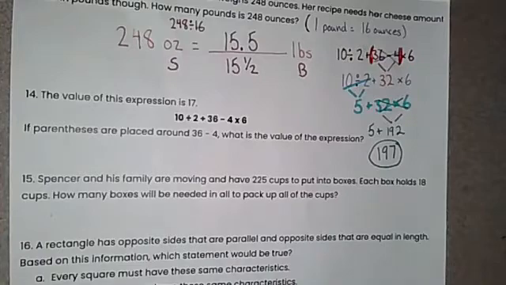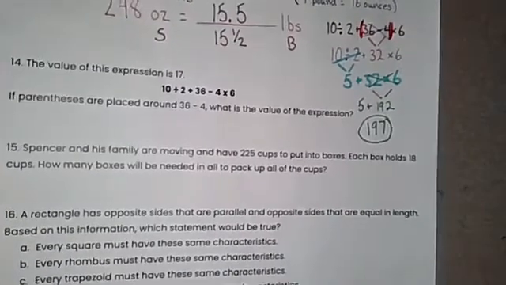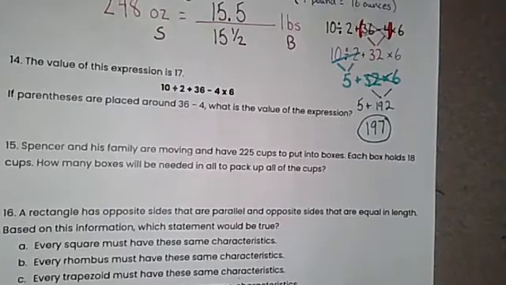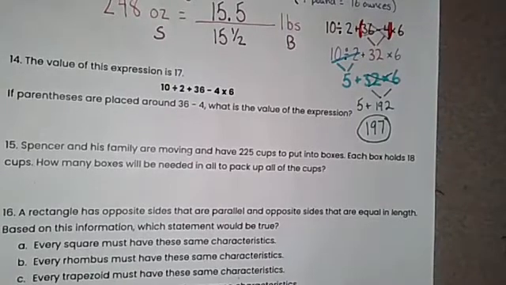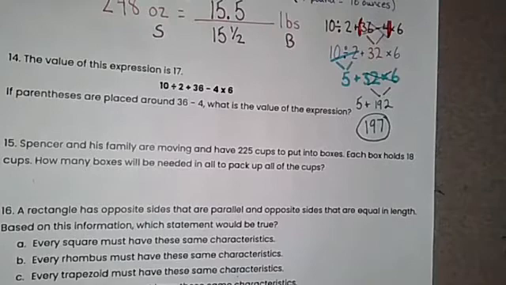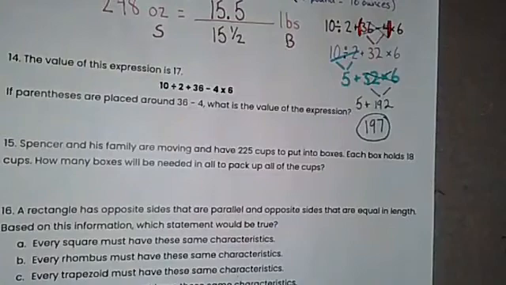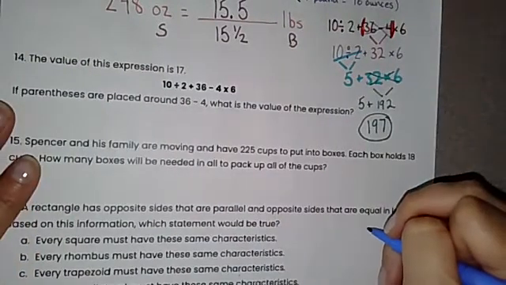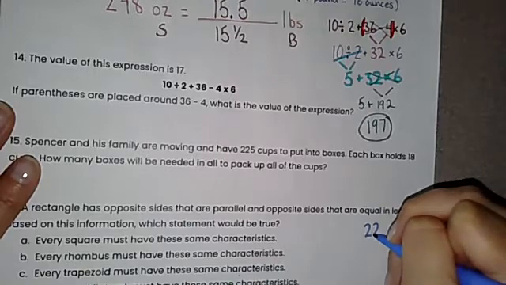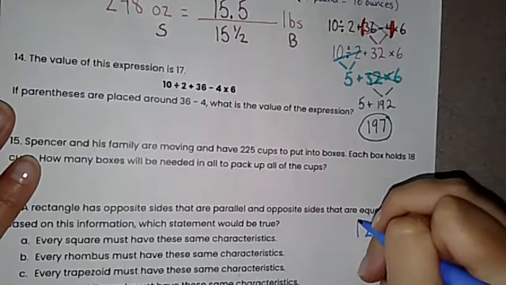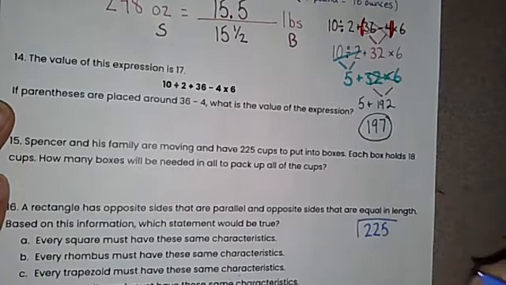All right, Spencer and his family are moving and have 225 cups to put into boxes. Each box holds 18 cups. How many boxes will be needed to hold all of the cups? What do you think I have to do, Aaliyah? Divide, good. I'm gonna write it right down here. 225 divided by 18.